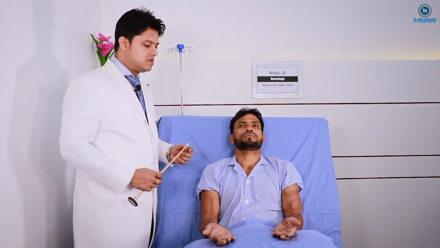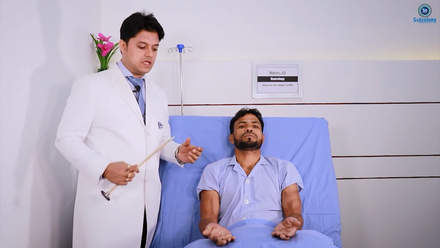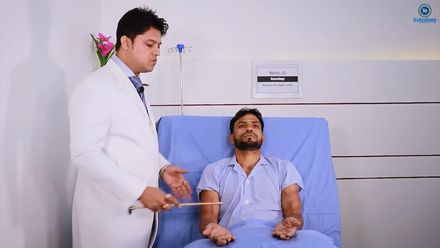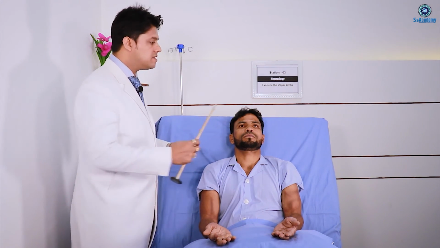The cerebellum is not involved; because of the weakness we are not able to do the cerebellar tests, but in the eyes you can look for nystagmus, and there is no nystagmus here. Also there is no extraocular muscle involvement.